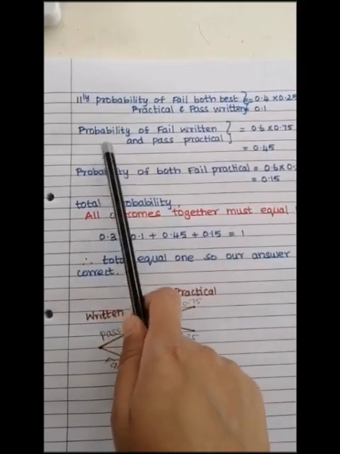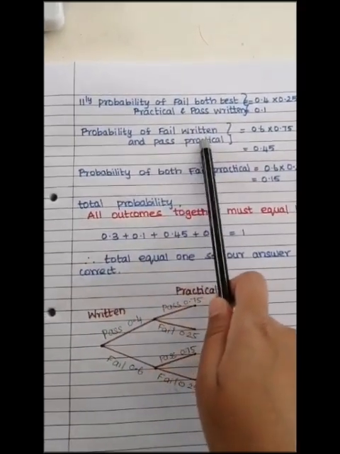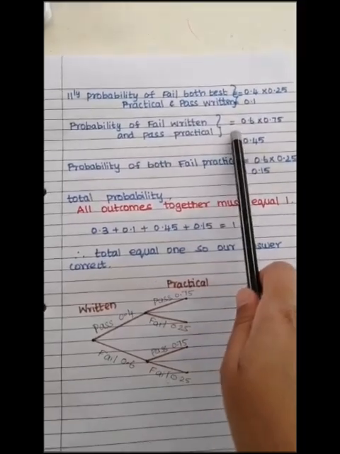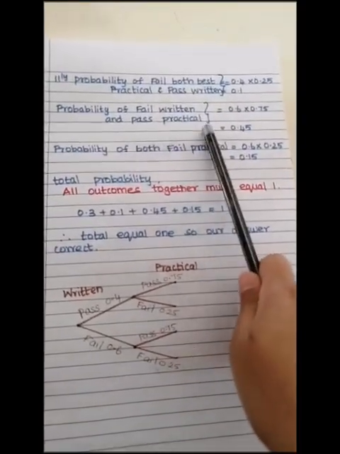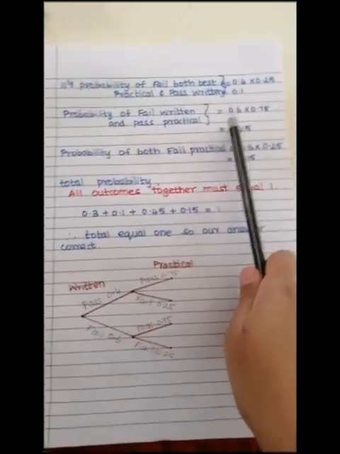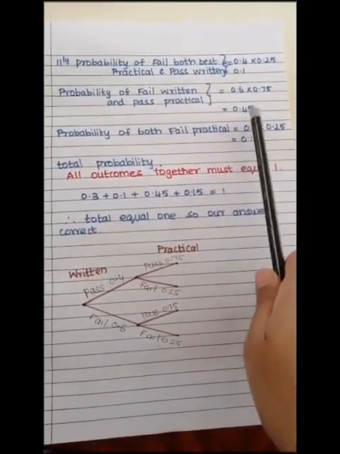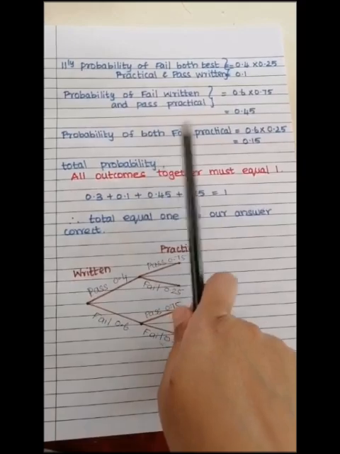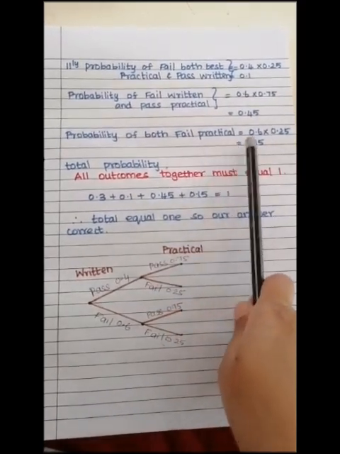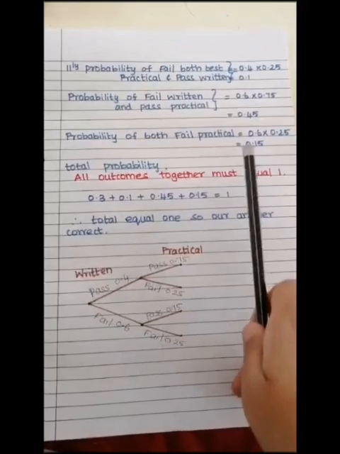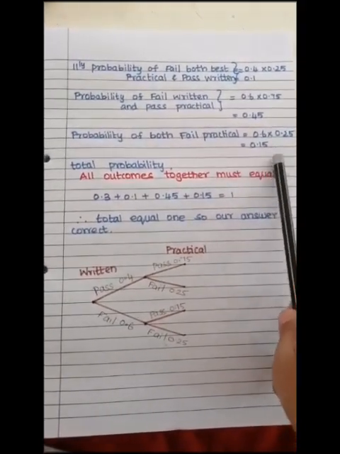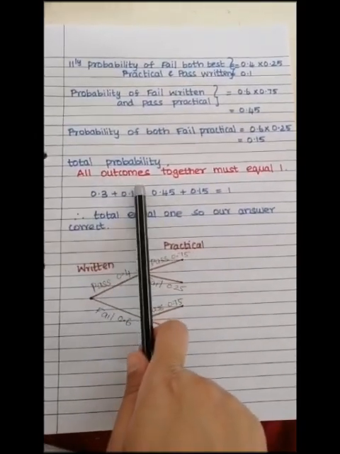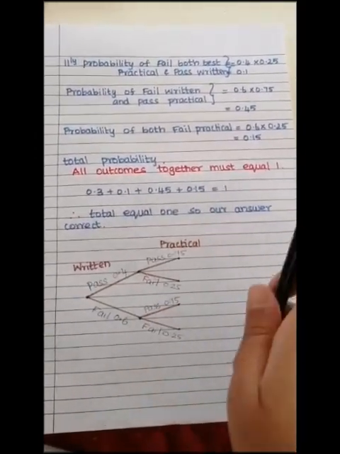Next, we have to find the probability of fail in the written test and pass in the practical test, which is equal to fail in the written test 0.6 times pass in the practical test, given in the question, 0.75. We multiply both, we get 0.45. The probability of failing both is, we have calculated from the given question, 0.6 times 0.25, which is equal to 0.15.